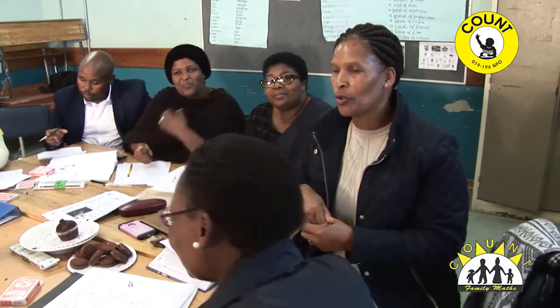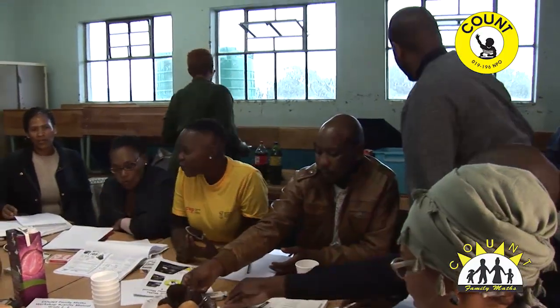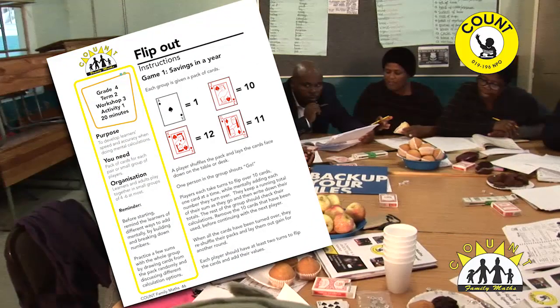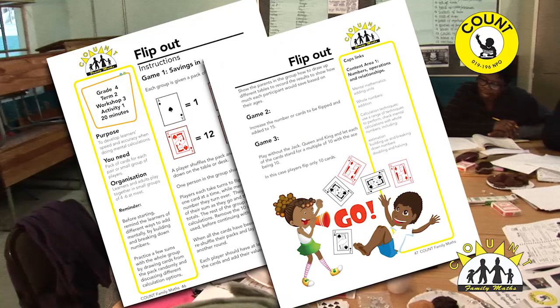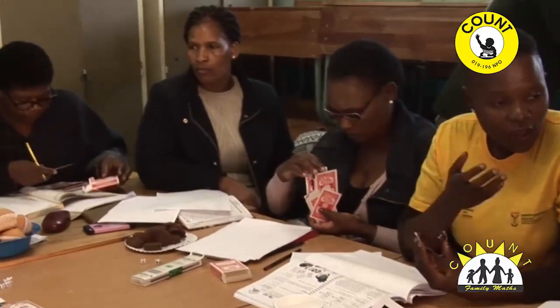Let's move to the 3rd game, which is flip out. Who is going to lead us in flip out? Each group is given a pack of cards. We need a pack of cards. Okay, we still have them. When we have a pack of cards, a player shuffles the pack and lays the cards face down on the table or desk. When the cards are ready, one person in the group shouts, "Go!"